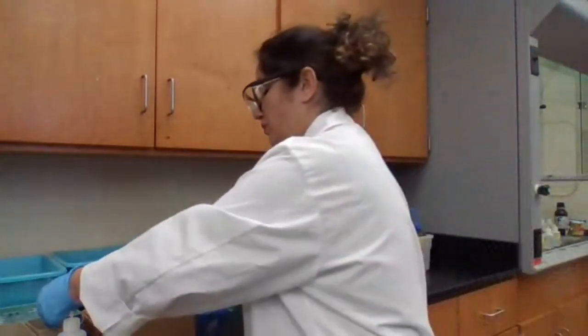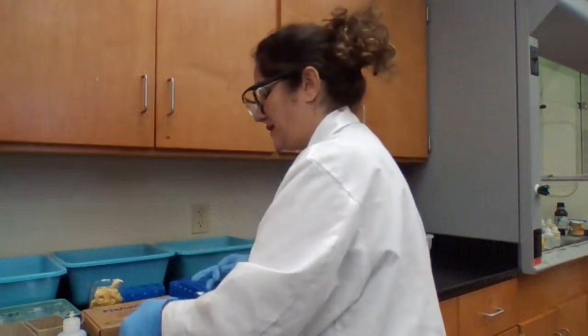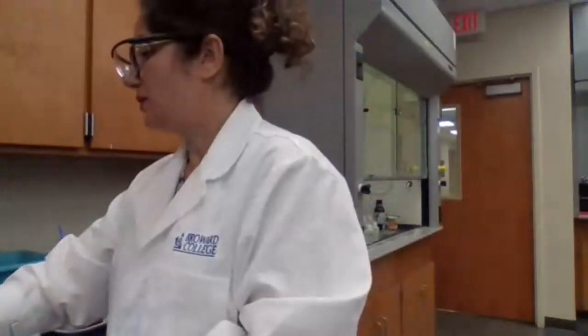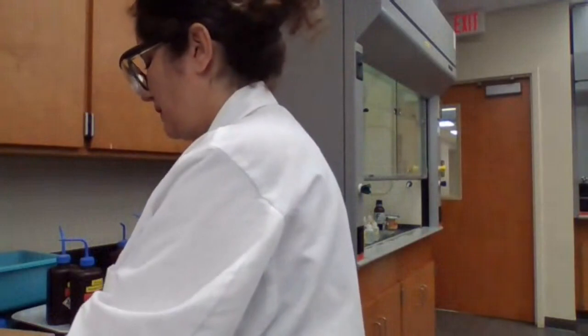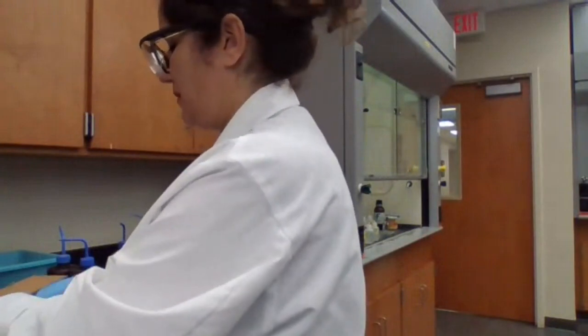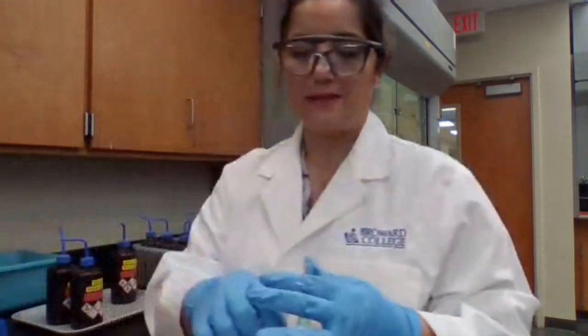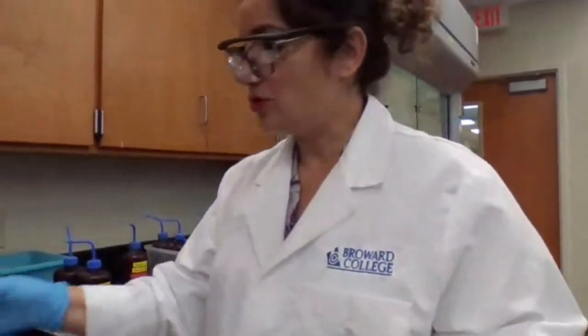Base for blue, remember? I'm leaving this out so I can use it later. I'm adding 15 molar ammonium hydroxide until it is basic, and to find out, I'm going to mix it, take a drop with a dropper and add it to the litmus paper.